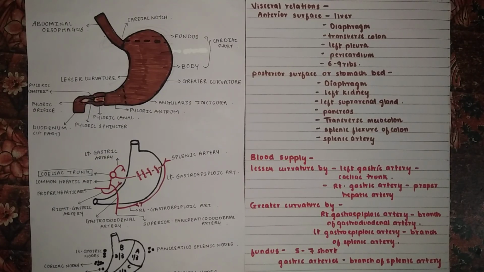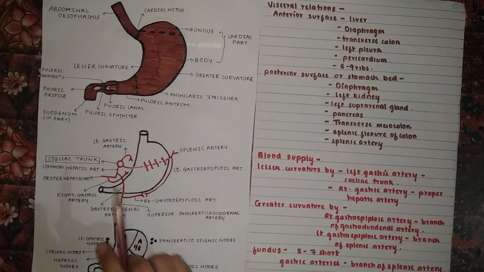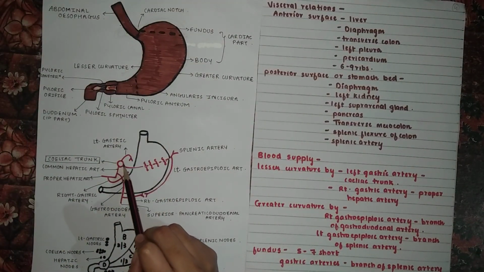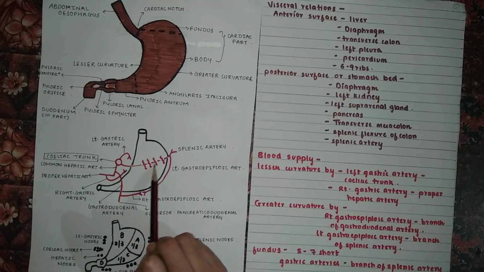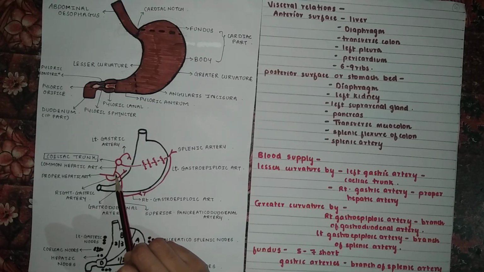Blood supply: lesser curvature is supplied by the left gastric artery, as you can see in the diagram. This is the celiac trunk, and the celiac trunk gives branches to the left gastric artery, splenic artery and common hepatic artery.